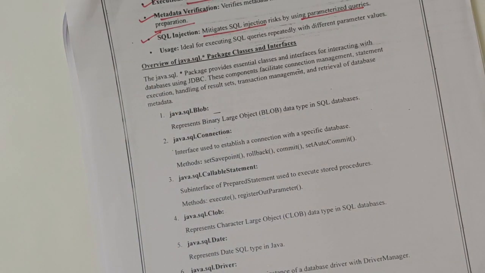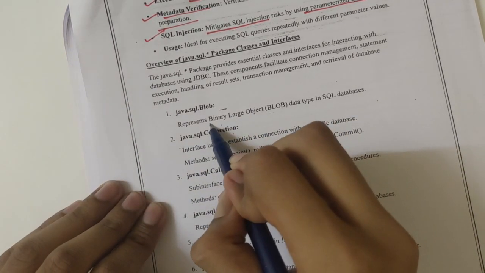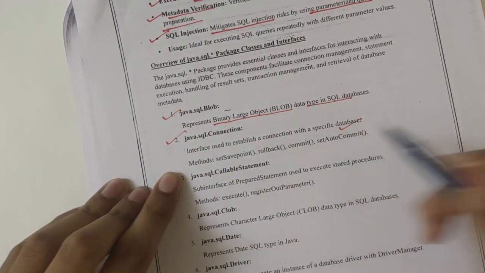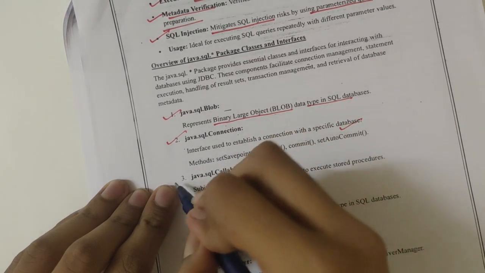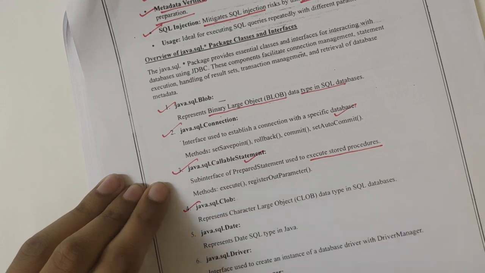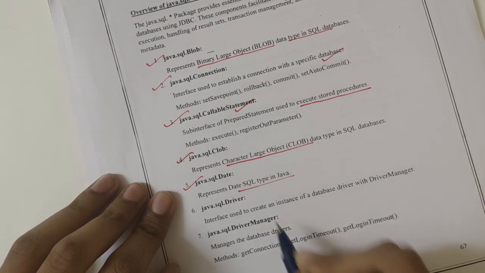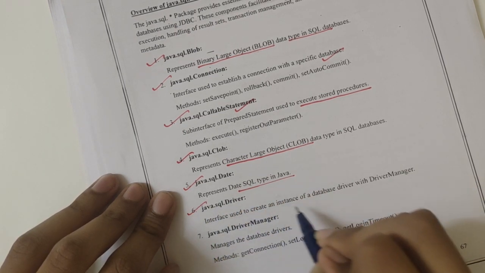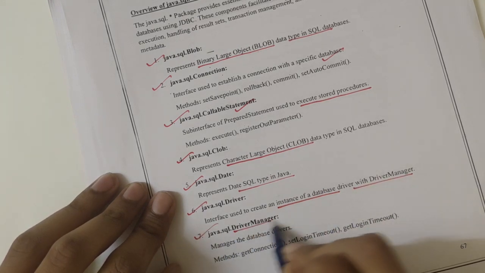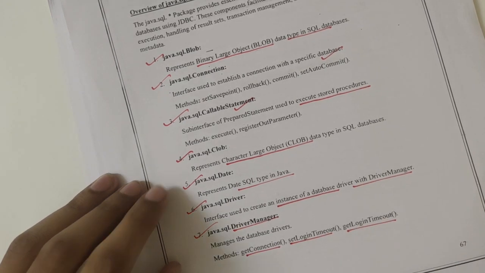Next is the overview of java.sql packages and interfaces. First is java.sql.Blob. Blob is nothing but the binary large object data type in SQL databases. java.sql.Connection is for making a connection with the database. Next we have CallableStatement, a sub-interface used to execute stored procedures. java.sql.Clob: Clob is nothing but character large object. java.sql.Date is for dealing with the date data type in Java. Then next is java.sql.Driver, to create an instance of a database driver. Next is DriverManager. The DriverManager will help me to get the connection and set the login timeout.